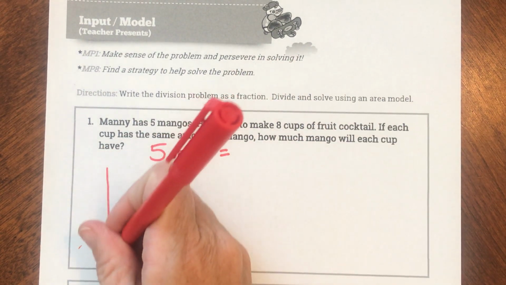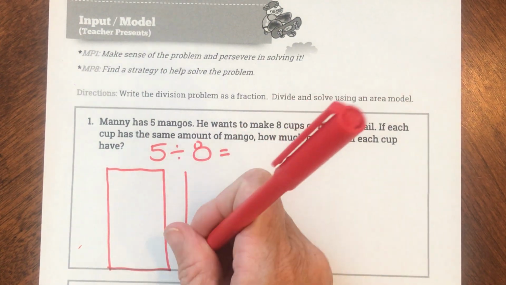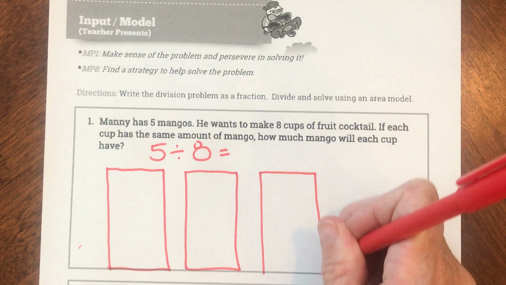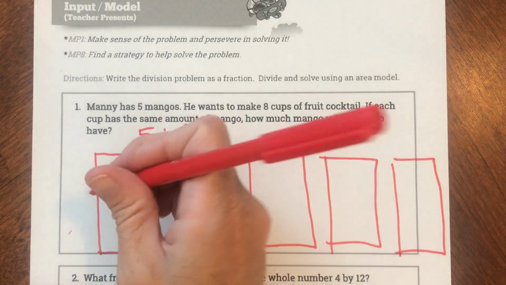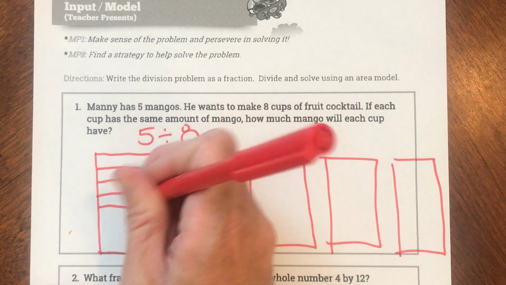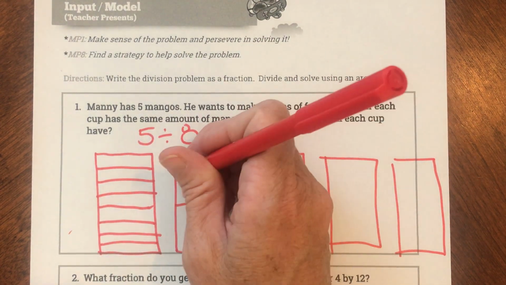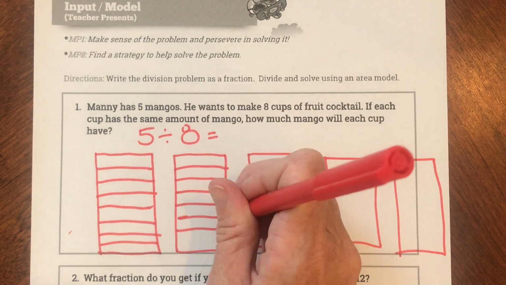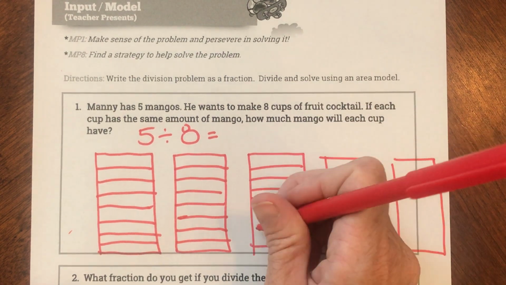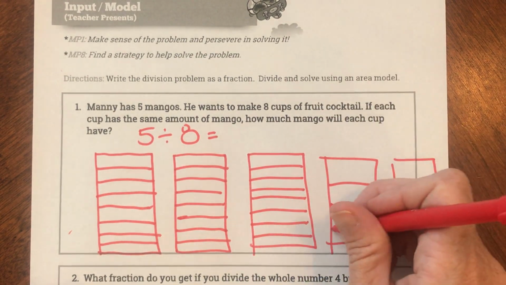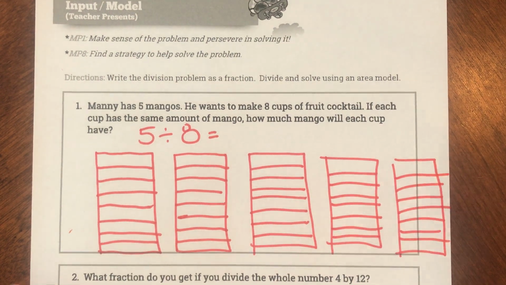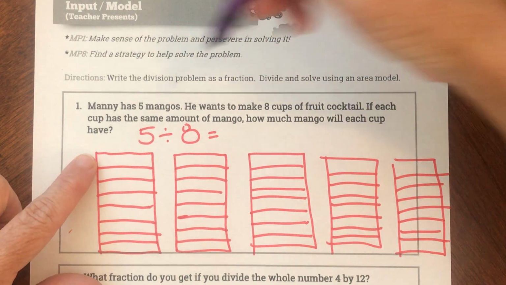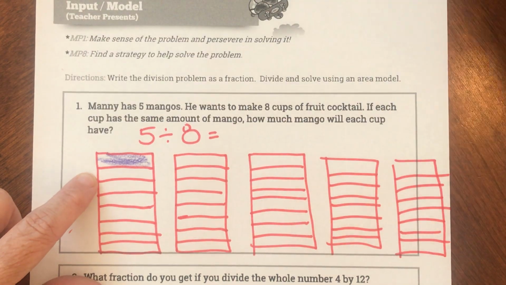So I'm going to draw this to show you. If I had 5 mangoes, now I know mangoes aren't rectangular, but it'll be much easier to draw rectangles than to draw actual mangoes. So here's my 5 mangoes, and each mango I'm going to cut up into 1/8 to make sure I pass it out correctly into my 8 cups. So each one I'm dividing into 1/8. I like to do halves and then 4ths and then 1/8 to make them as even as possible. Okay, so this is what's going to happen. I took this mango and I'm going to put this part in the fruit cocktail, and then this goes in the next fruit cocktail. Let me do a different color.